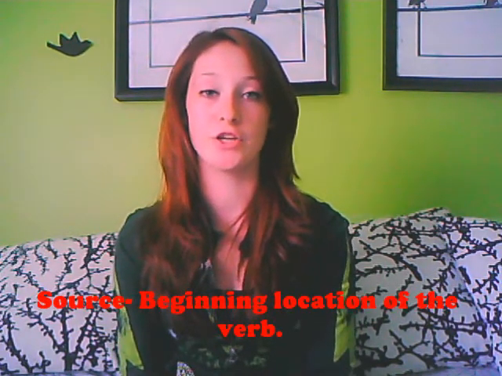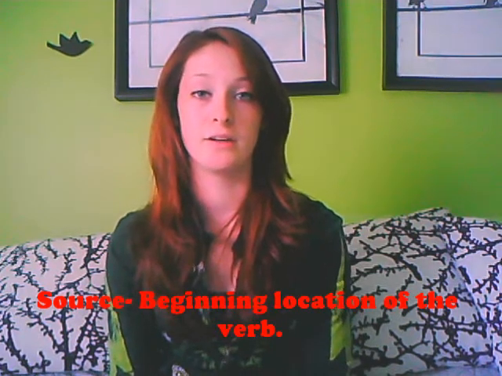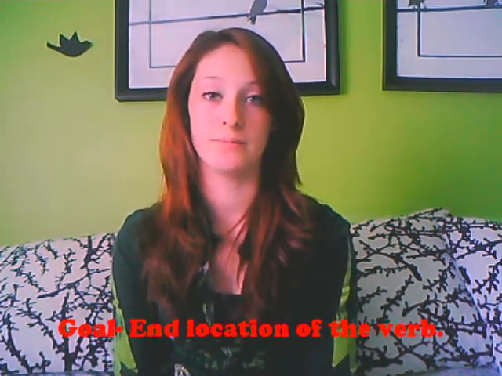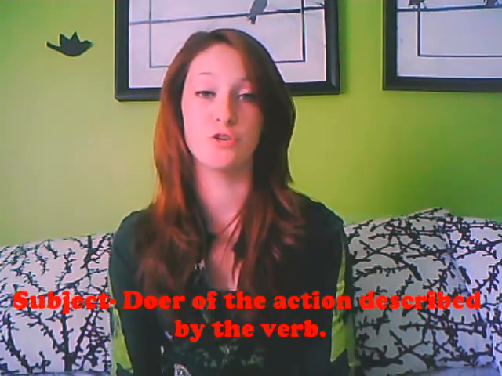The source is the beginning location of the directional verb sign. The goal is the end location of the directional verb sign. The subject is the doer of the verb, and the object is the recipient of the verb. The subject and the source are typically in the same location, such as object and goal are typically in the same location. In the sentence, she give him, the source is the beginning sign of give.